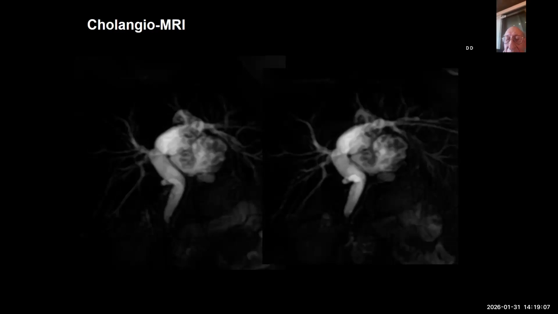I think the point is, what is exactly the nature of the dilatation of the common bile duct? I agree with Felice. Why is the common bile duct so dilated and the right branch not dilated? It's only dilatation of the common bile duct, which is a little strange, and we have no feeling there is an obstruction.